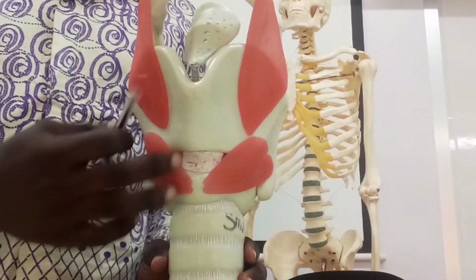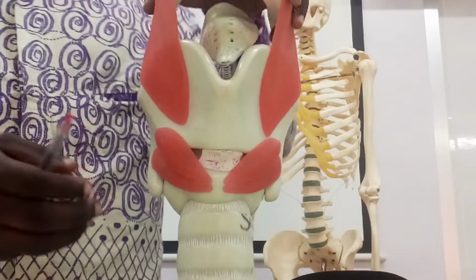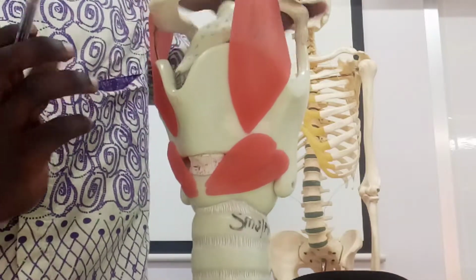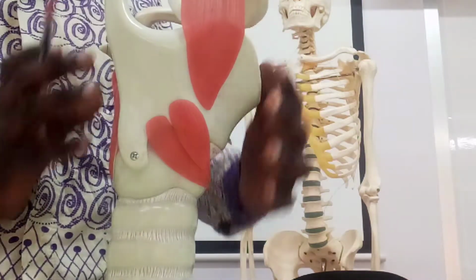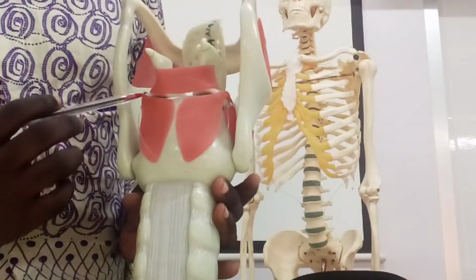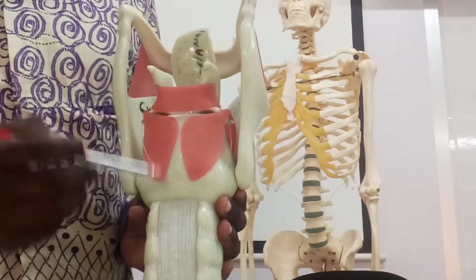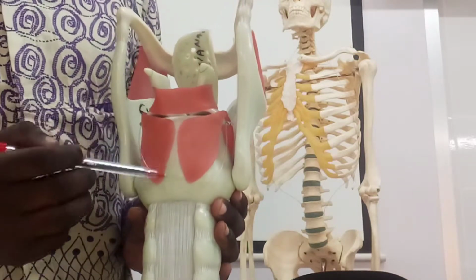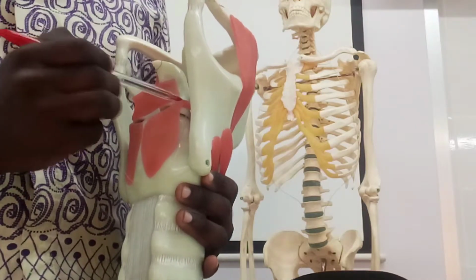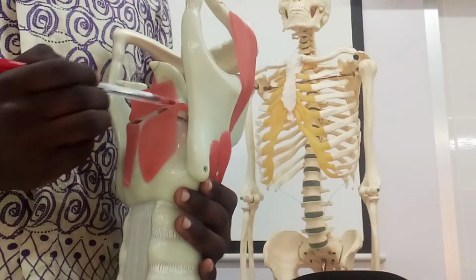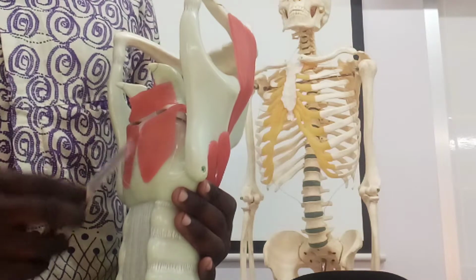Now, one other thing that we are going to find, let me show you these ones. Over here, if you can see these, this is the cricoid posterior aspect, so this is the lamina of the cricoid cartilage. Connecting from this area to the muscular process of the arytenoid cartilage is going to be a muscle.